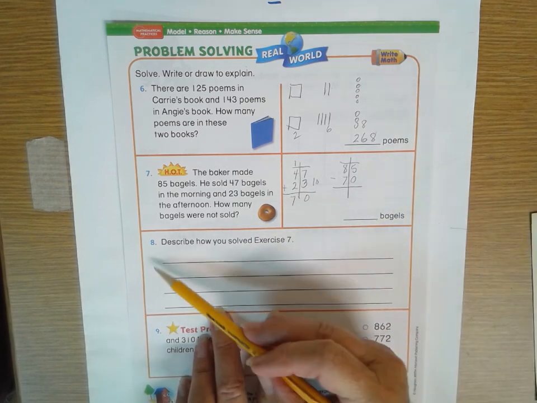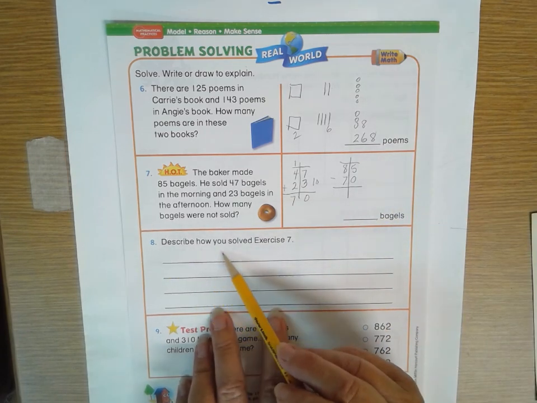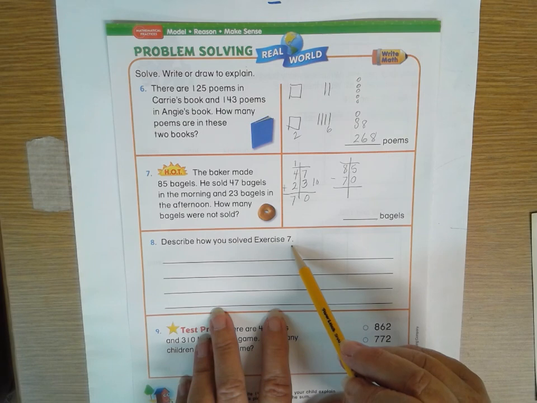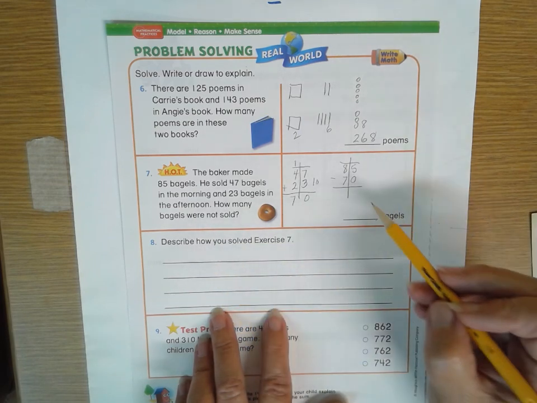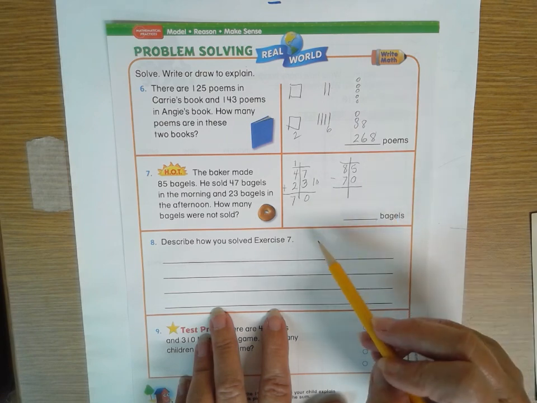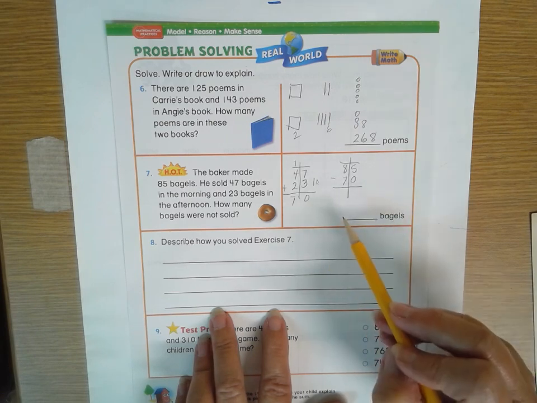And number 8 says, describe how you solved exercise 7. So in your own words, you need to write complete sentences and tell me what you did. You did 2 things. So explain what you did.